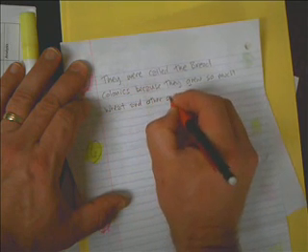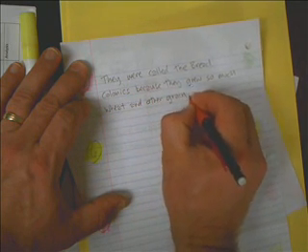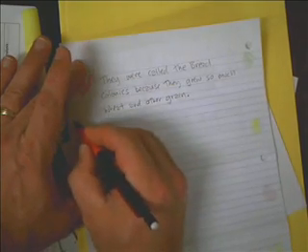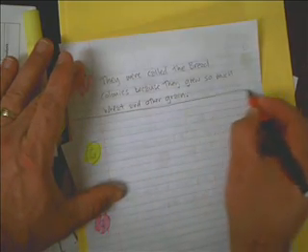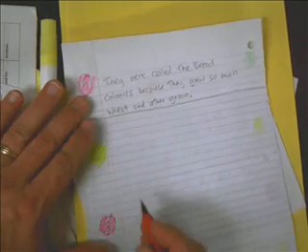All right. They were called the bread colonies because they grew so much wheat and grain. And draw a line.